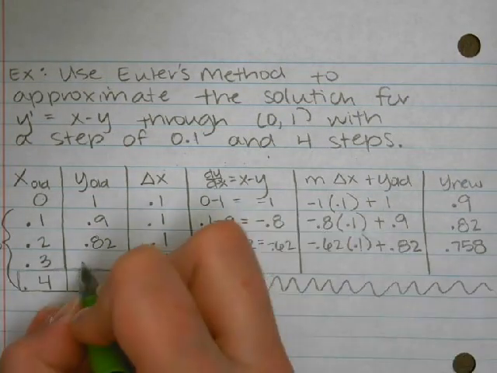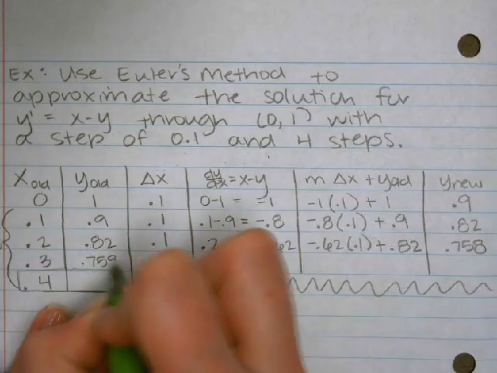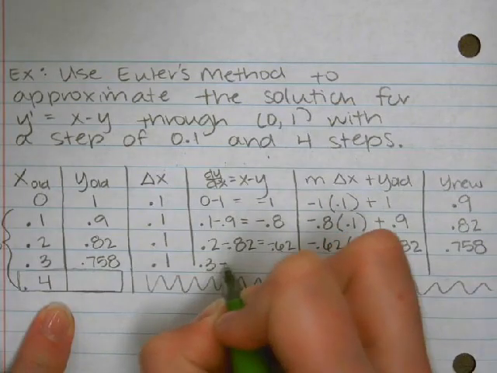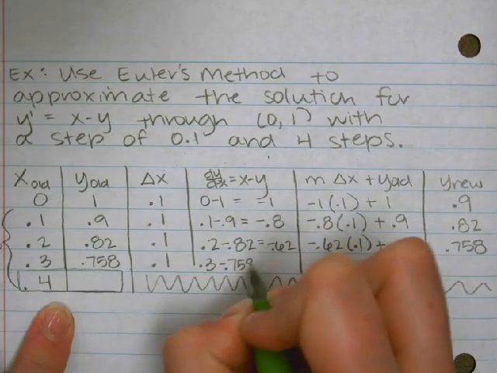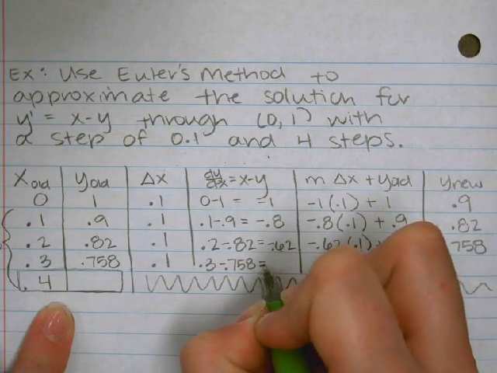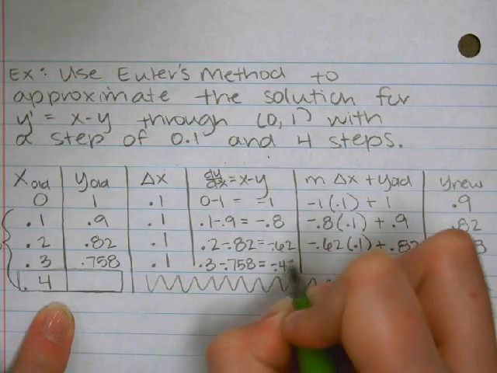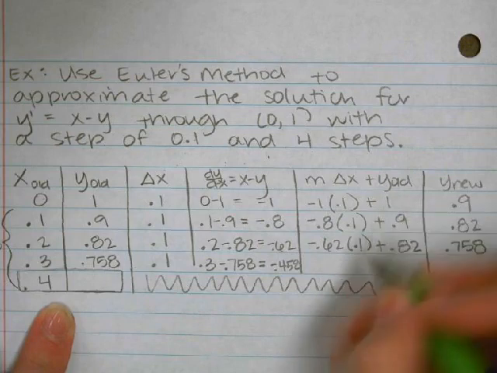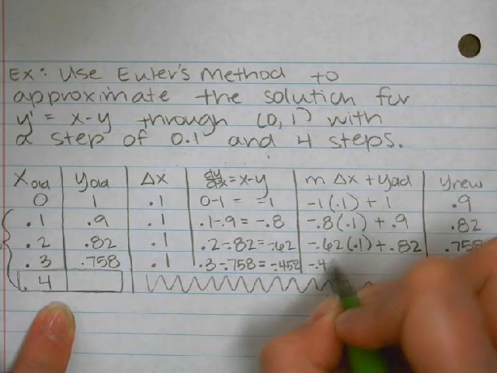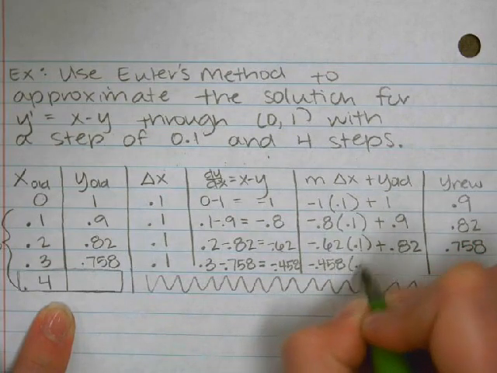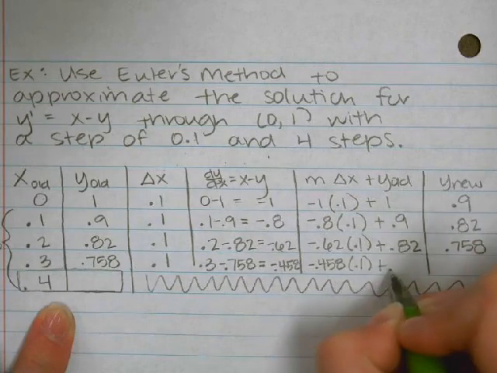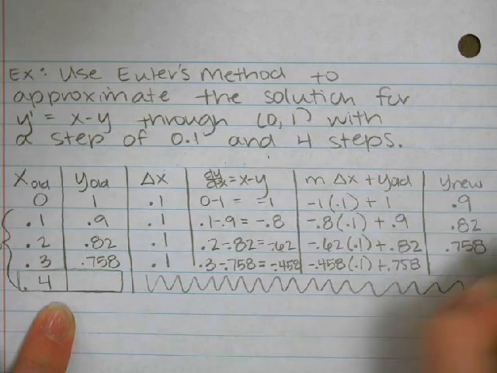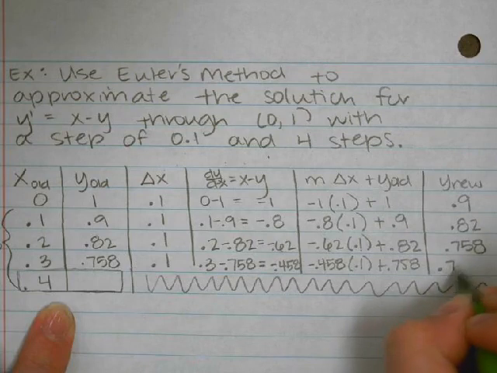So now that's my old y value. So I've got x minus y equals -0.458. And so I've got my slope times 0.1 plus my old y value, and this gives me 0.7122.